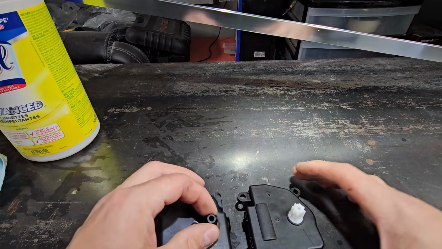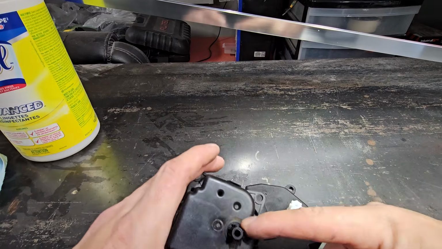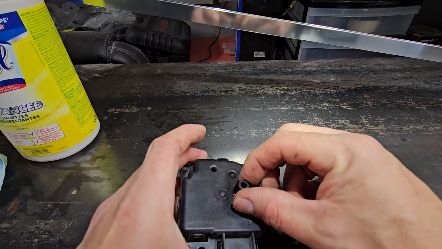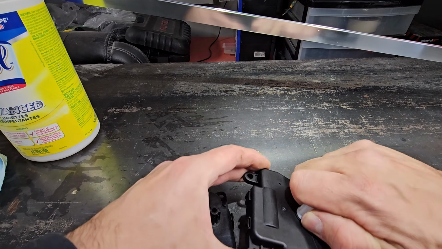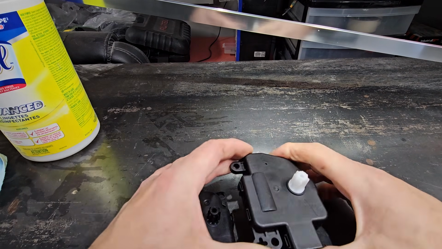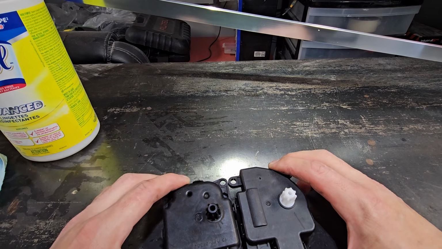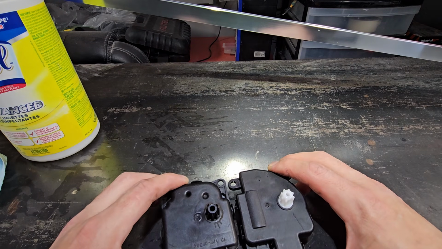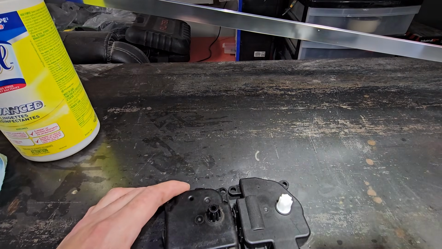So you can see there's one bigger gap on both. So this one is pointing this way while this one is pointing completely opposite way. So before we put it in, we need to make sure that they are in the same position.